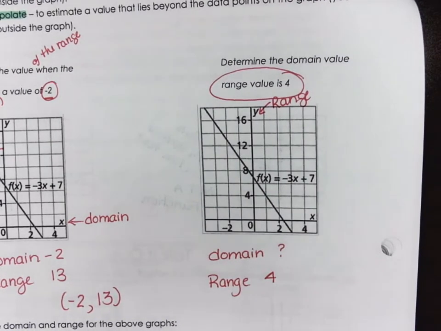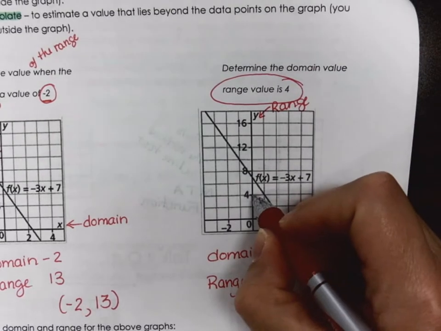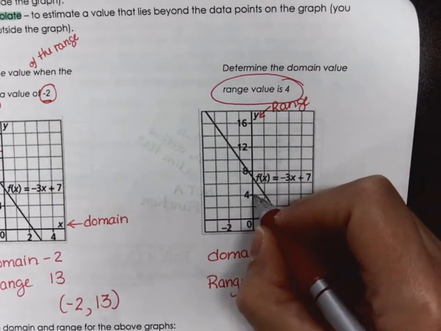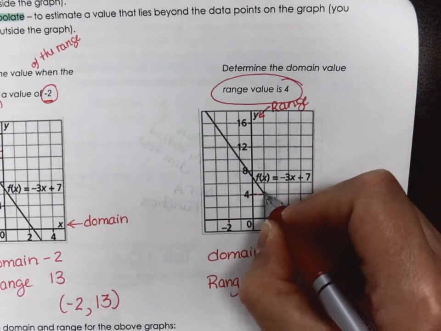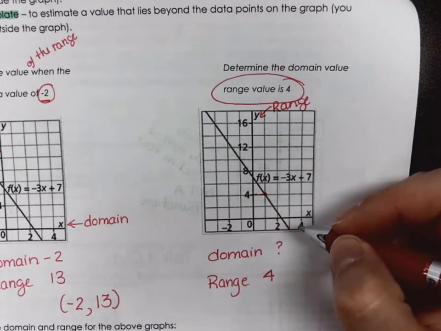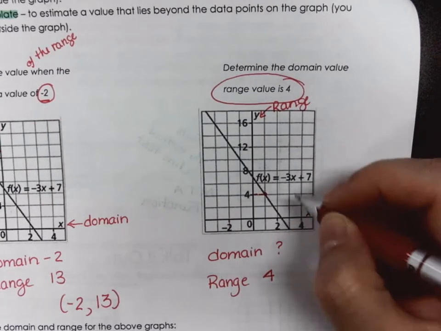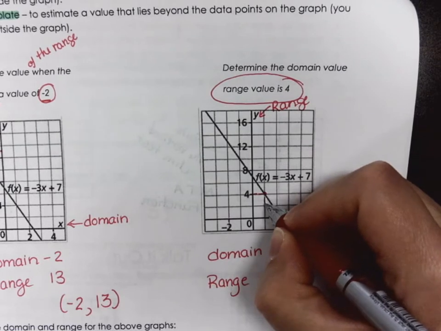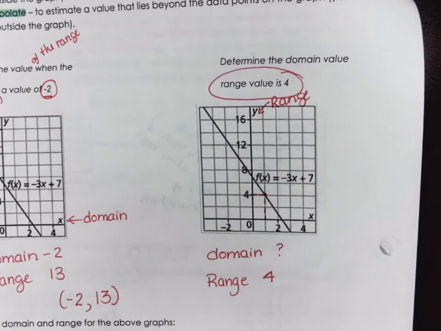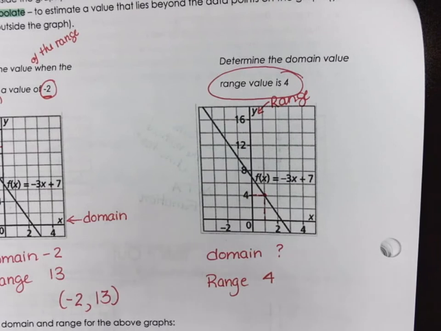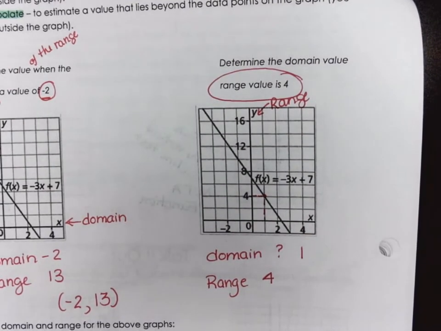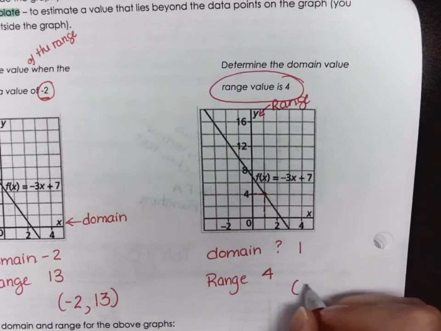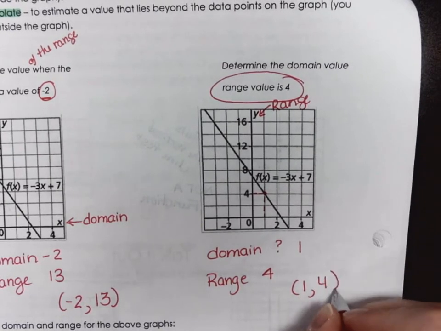So again, I'm going to do the same thing, but this time I'm looking, okay, here I am at 4. I'm going to go over to the graph. I'm right here. And I'm going to go down. So what's the x value when y is 4? 1. So if I were to write that as a coordinate pair, it would be 1 and 4.